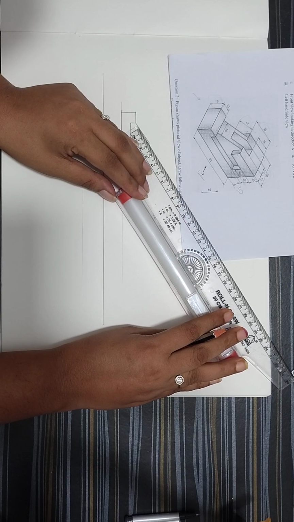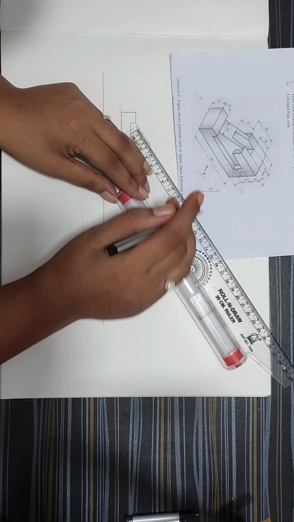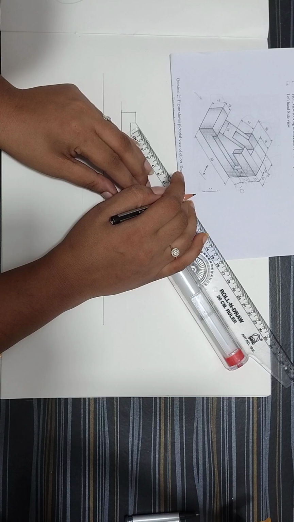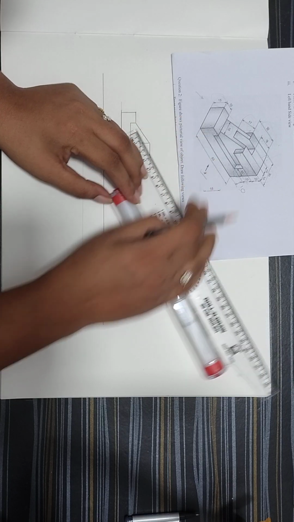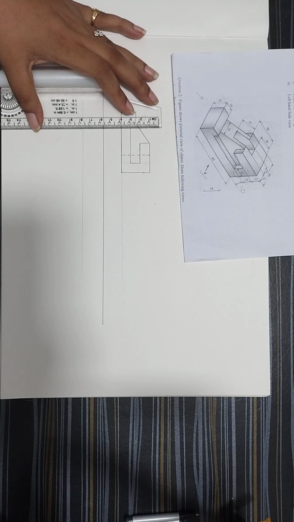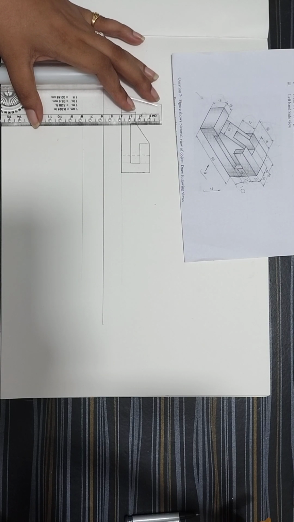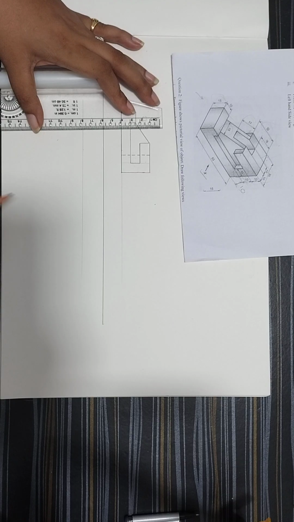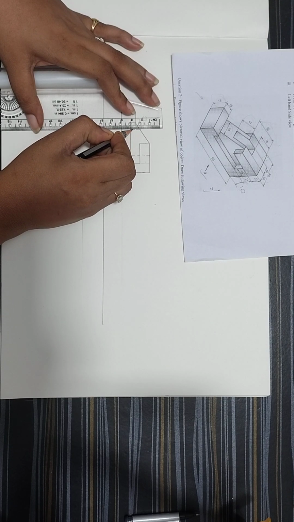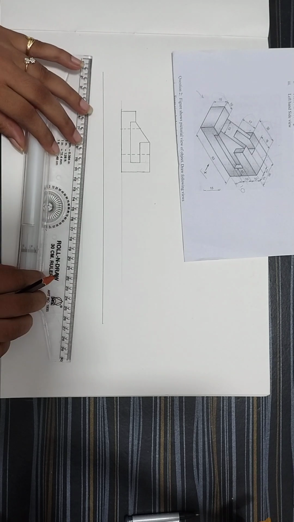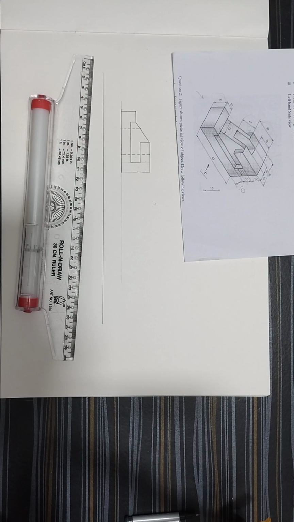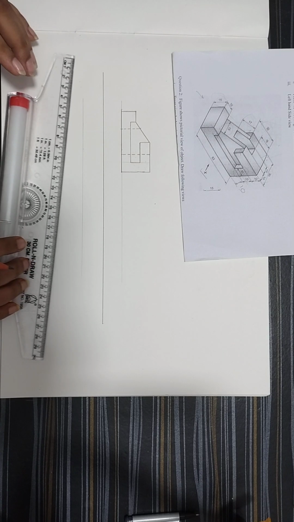So on inclined surface we will put it at 17 mm. This is our complete front view.